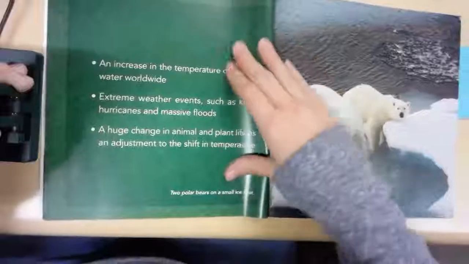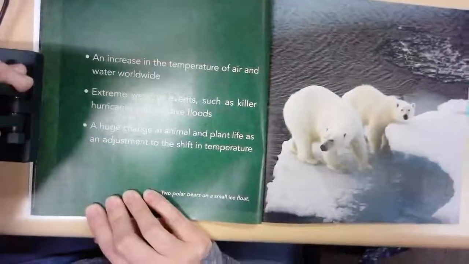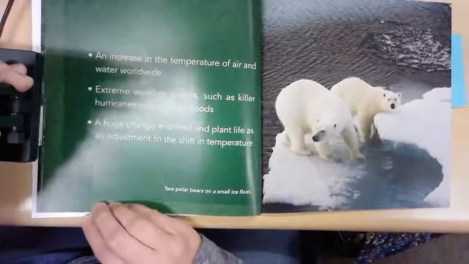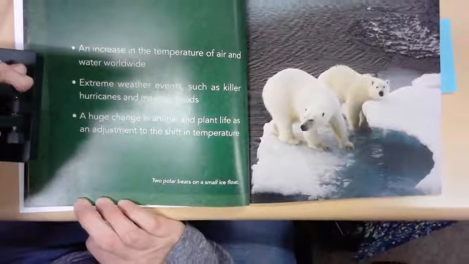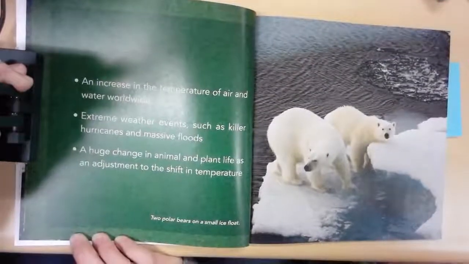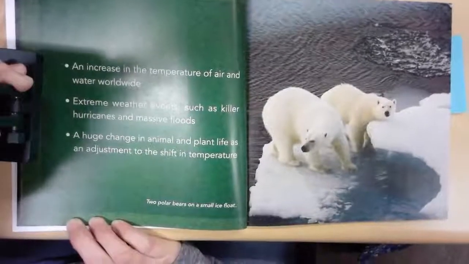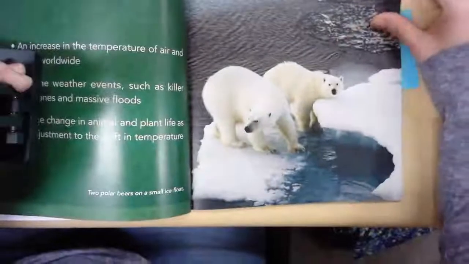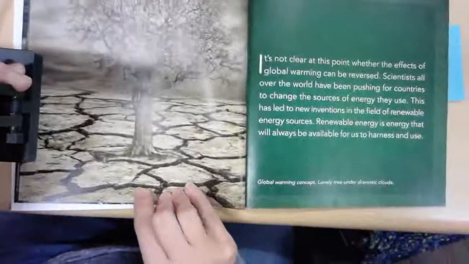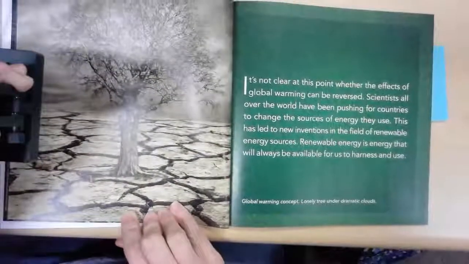And they continue the effects of global warming over here. An increase in the temperature of air and water worldwide, extreme weather events such as killer hurricanes and massive floods, a huge change in animal and plant life as an adjustment to the shift in temperature. And this is a picture of two polar bears on a small ice floe. It's not clear at this point whether the effects of global warming can be reversed.